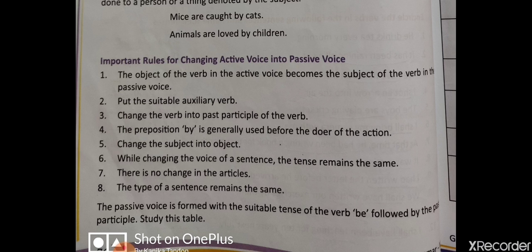Change the verb into the past participle of the verb. Whenever we change any sentence from active to passive voice, we change the verb into its third form, right, which is the past participle form. The preposition 'by' is generally used before the doer of an action. Before the doer of an action, we always use 'by'. Change the subject into the object.